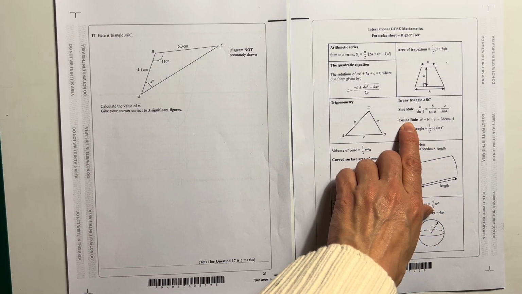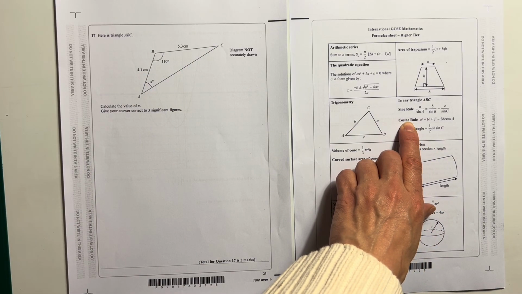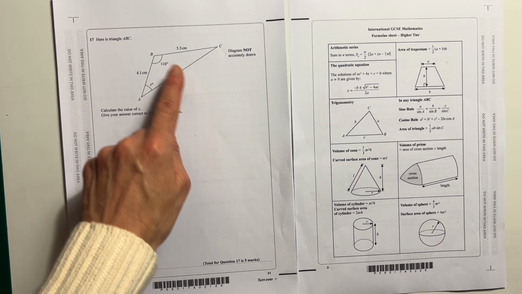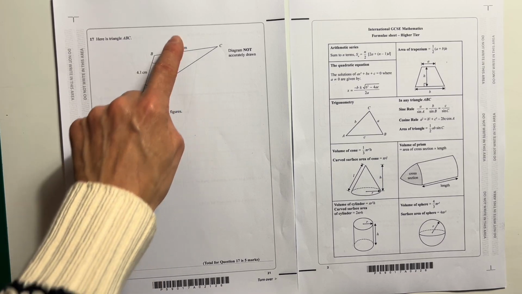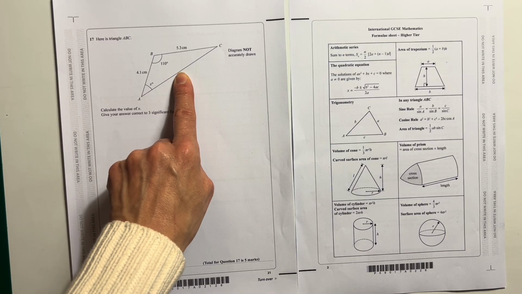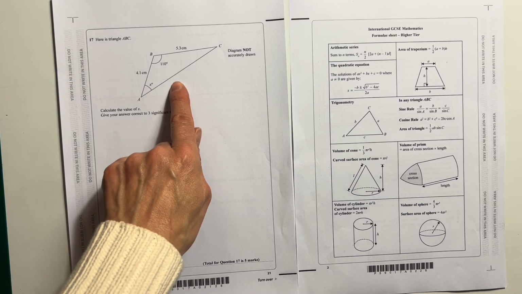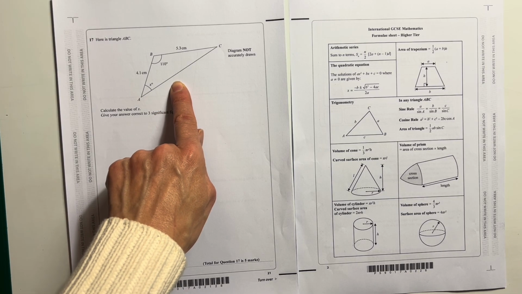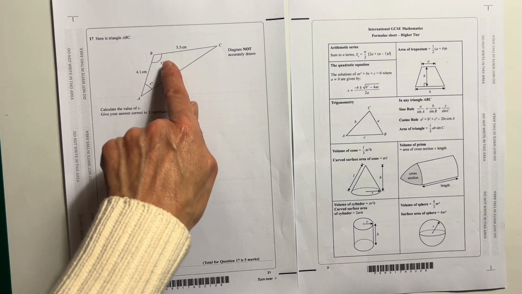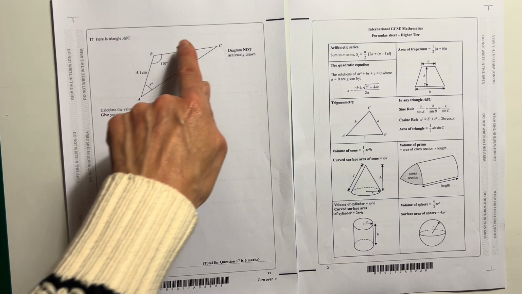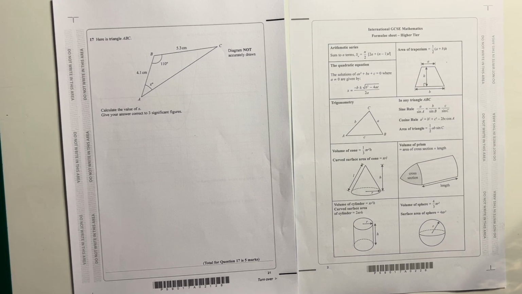So the cosine rule, which requires all of the lengths and 1 angle, does mean that we've only got 1 unknown. We've just got this length unknown if we use this angle. So that's where we're going to start because that will give us this length. And then we can use the sine rule because we'll have the length with the opposite angle and we've got the angle we're trying to find with its opposite length.